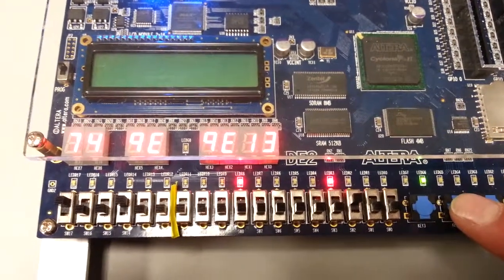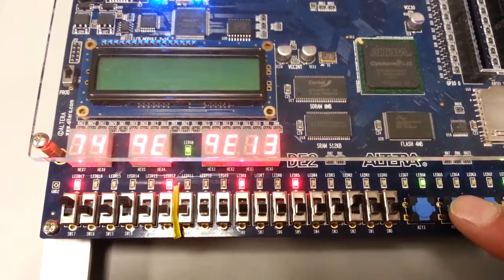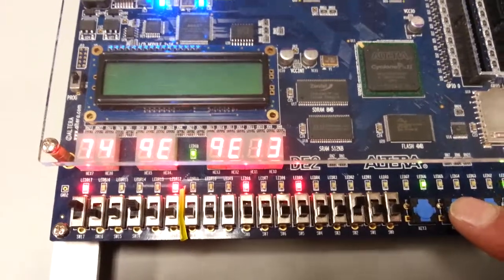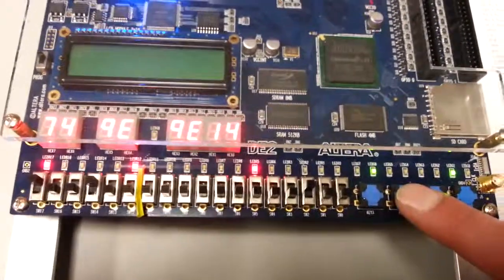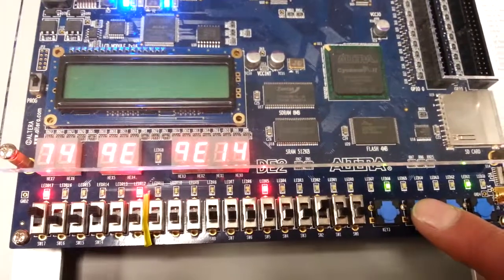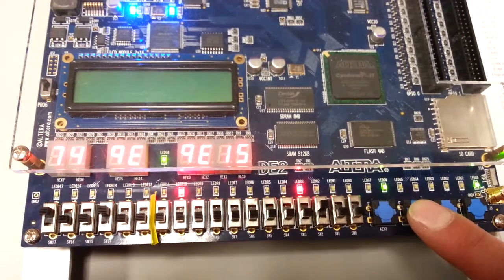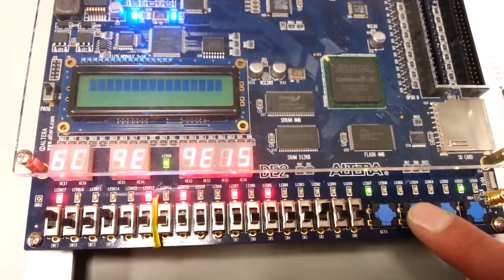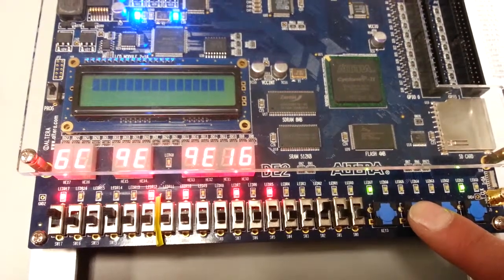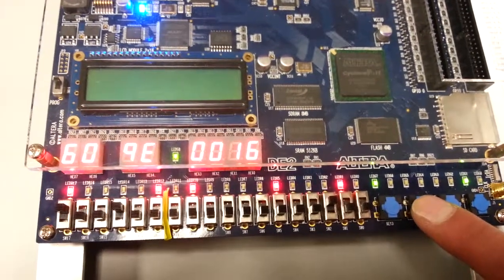Now we start the check. We will XOR 9E and jump to... Okay, is the 0 flag high?